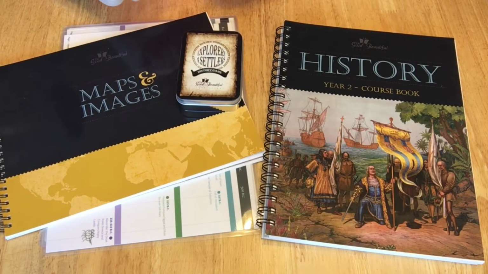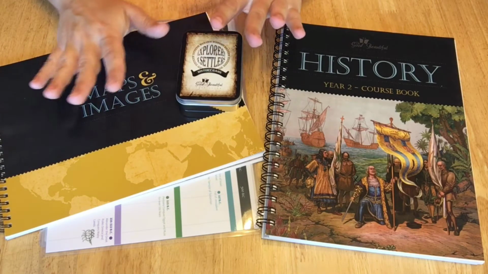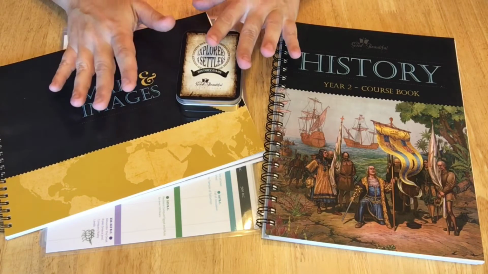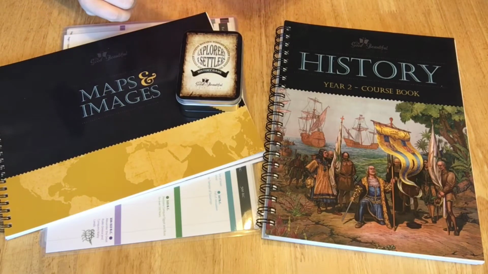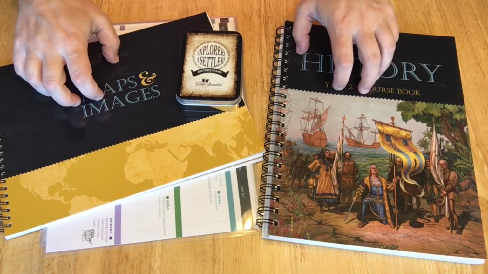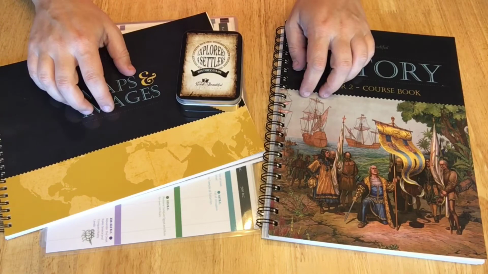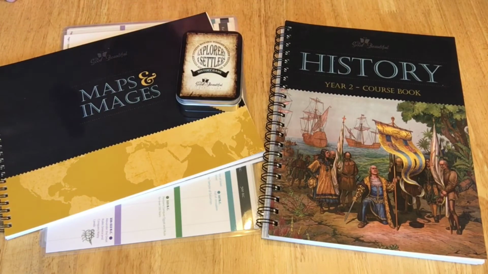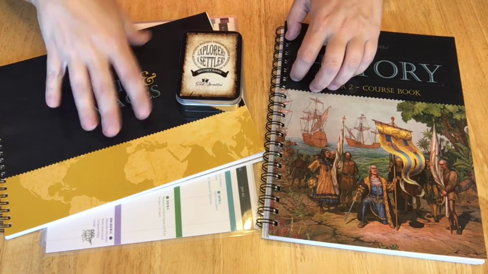So let's get started. We have done The Good and the Beautiful Year 1 for history, and now we are going to be doing The Good and the Beautiful Year 2. They have 4 years, the way the Story of the World does 4 years.